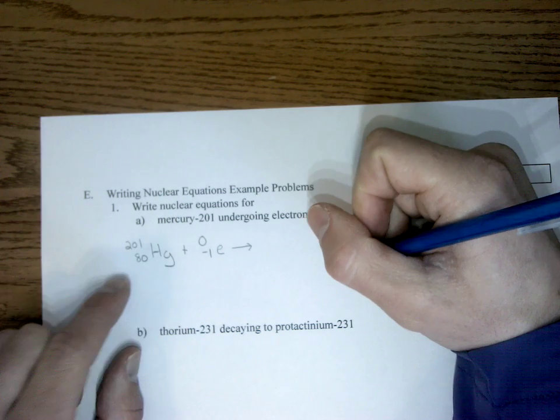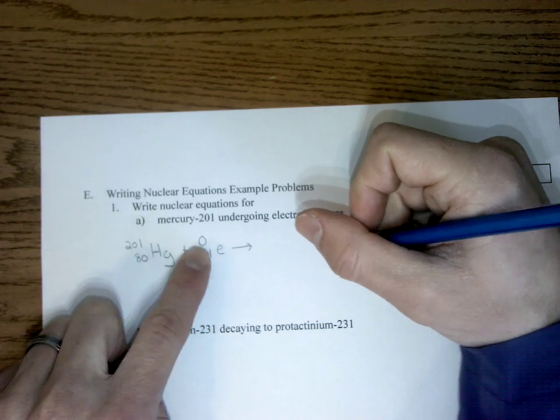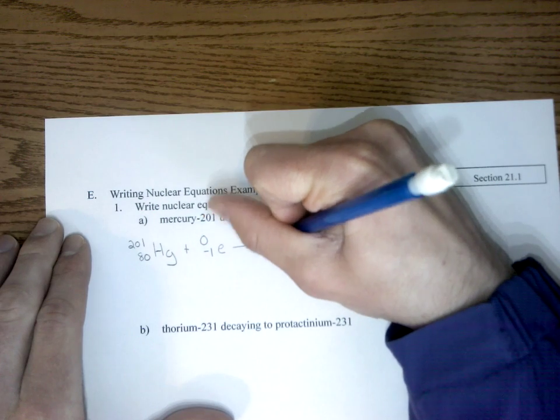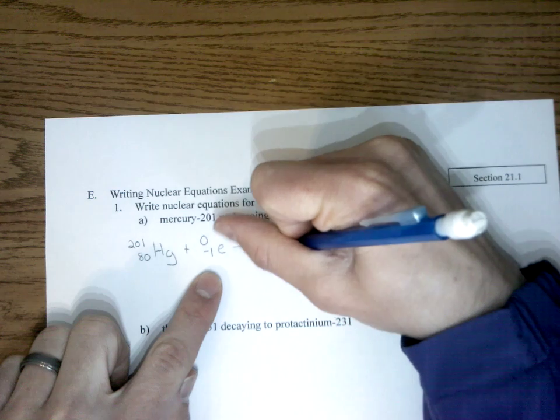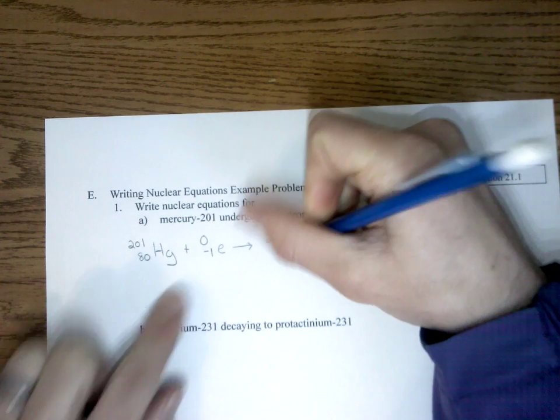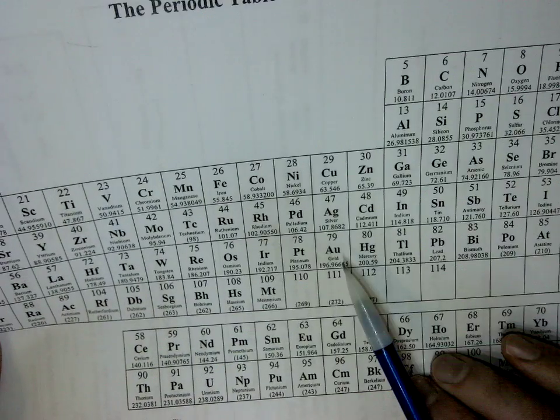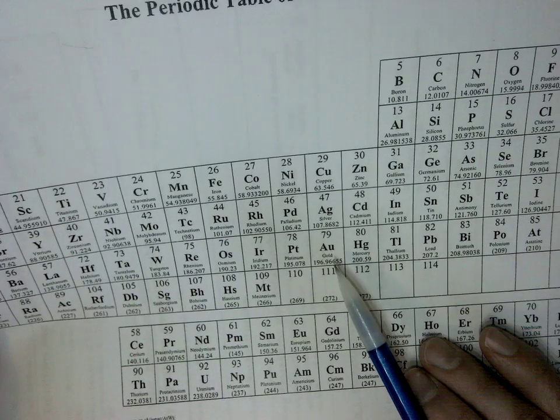Now we can simply add these numbers. So 201 plus 0 is 201, and 80 plus a negative 1 is 79. So that 79 is our number of protons, or our atomic number. So we check this out on the periodic table. 79 is equivalent to gold, or Au.